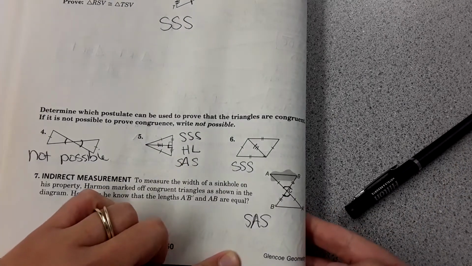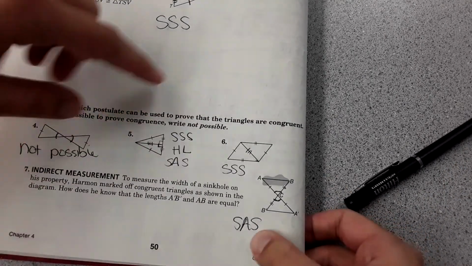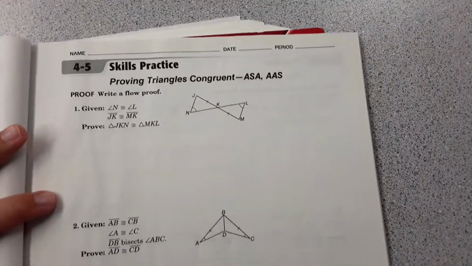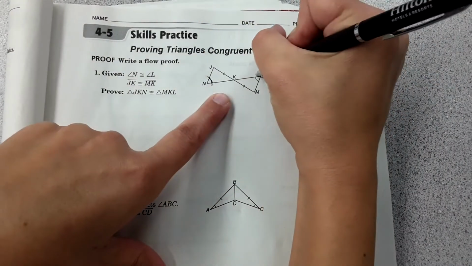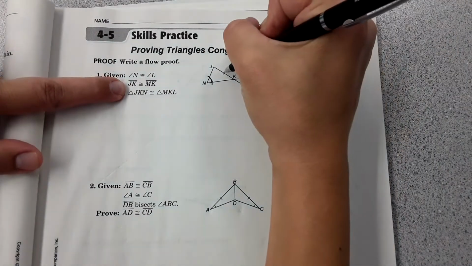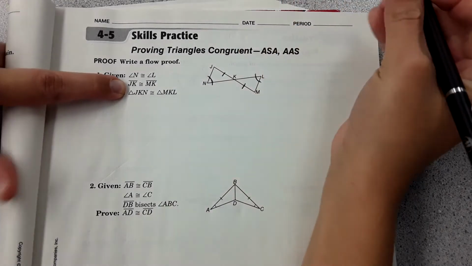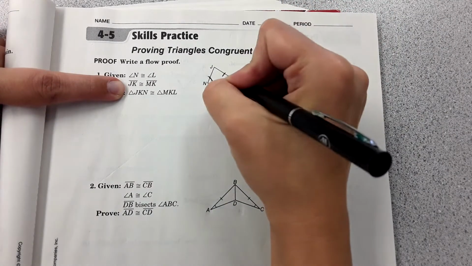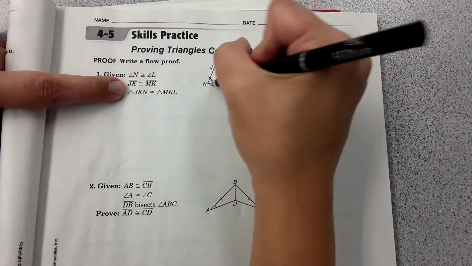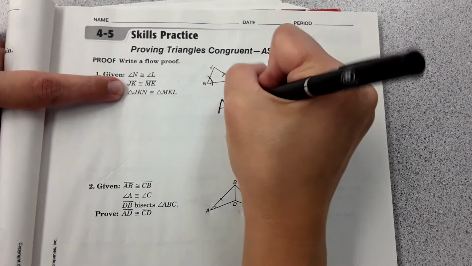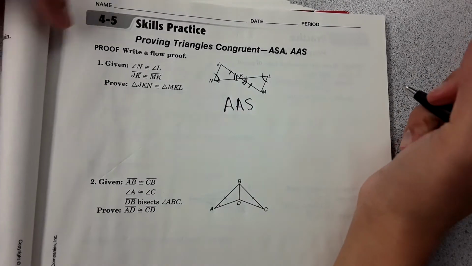And then we're going to do 4-5 too. I don't know if you noticed that it was combined. 4-5, we have angle N congruent to angle L, JK congruent to MK. We also know that vertical angles are congruent. So we have angle, angle, side congruence. And one more.